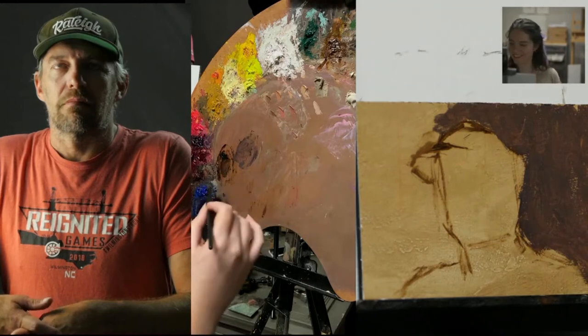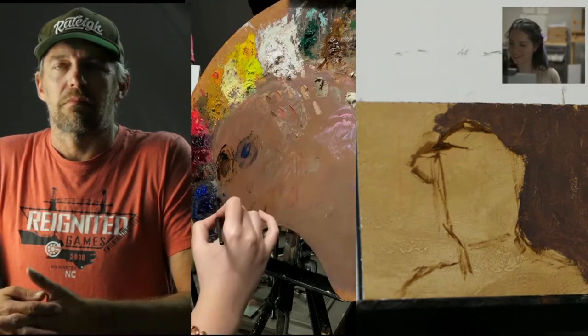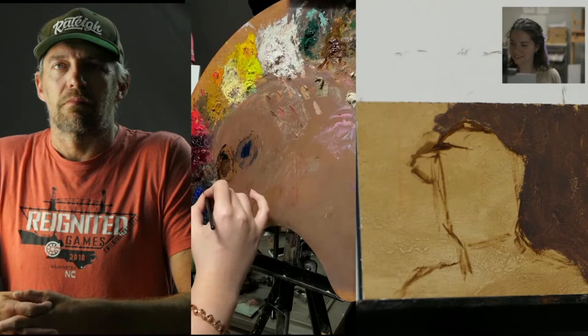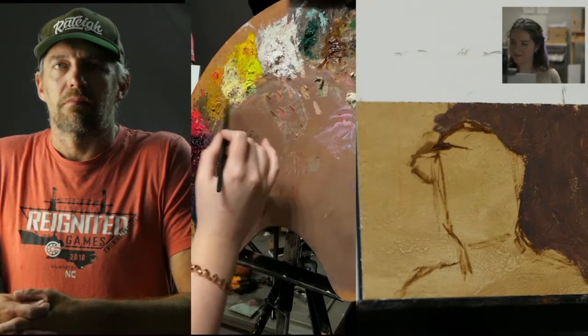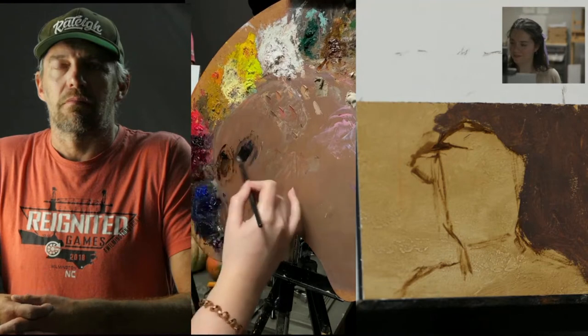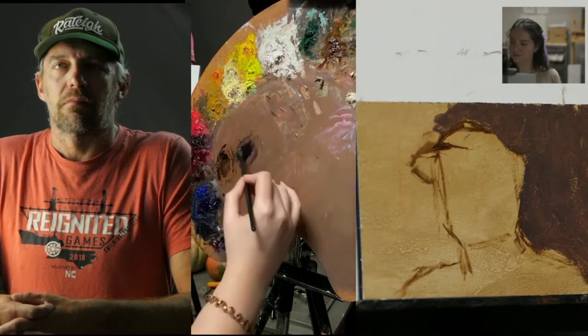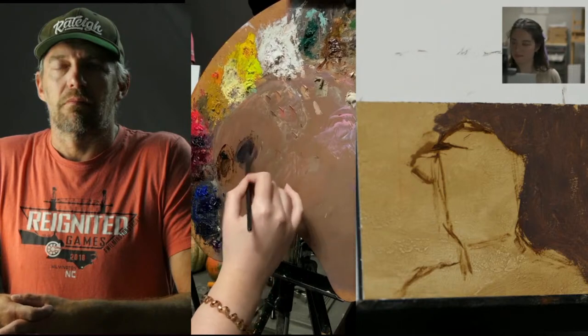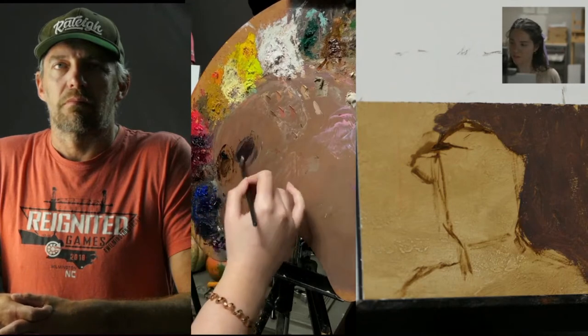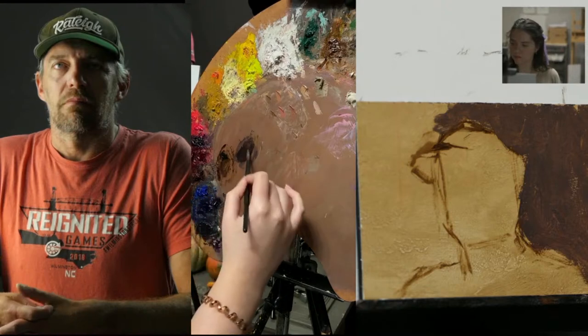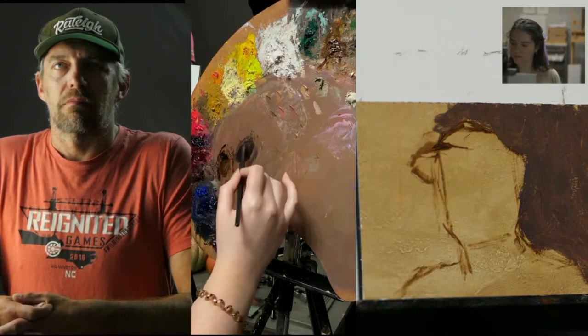I love thinking of color studies as an artifact of the art making process. Sometimes they can end up being their own mini piece or composition in and of themselves. And sometimes it's just a little nugget that you get to cherish as a reminder of, oh, this is where I began.